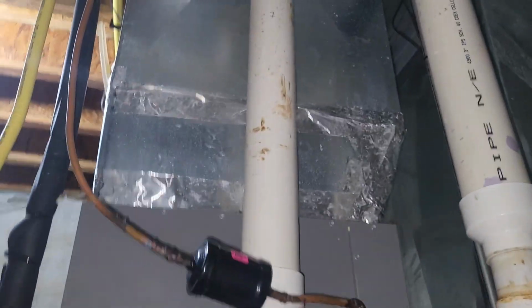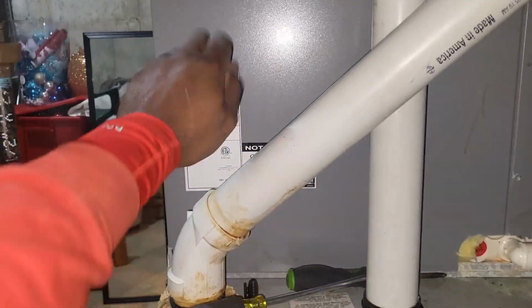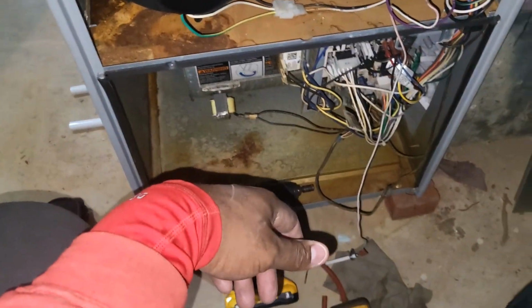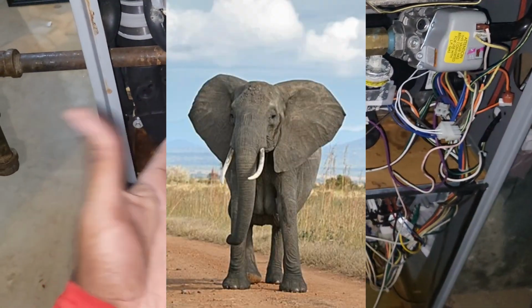If you don't know how much air you have to move and you randomly put in ductwork, if the ductwork is too small, for one, you're not going to have adequate comfort upstairs. It's going to be too hot in the summer and too cold in the winter. And two, this furnace is going to sound like a rocket when it runs. Perfect analogy, think about an elephant trying to drink water through a straw. It's not going to work. Big straw, big elephant, it works.